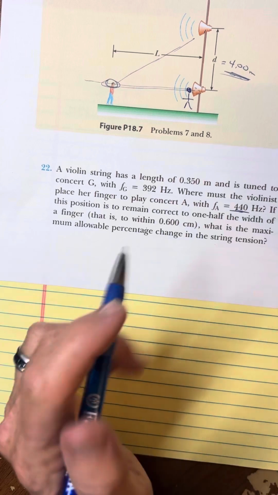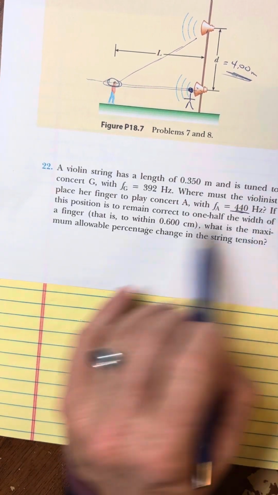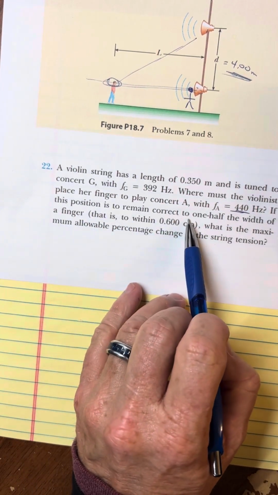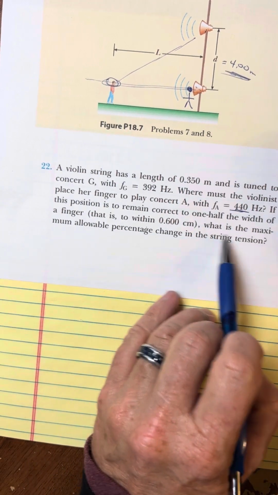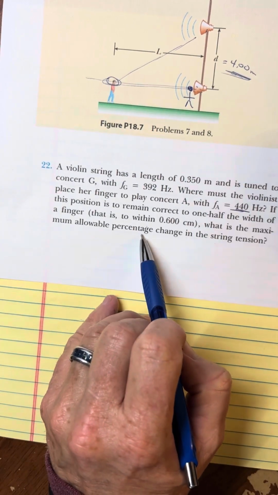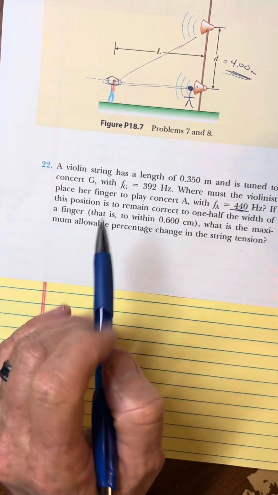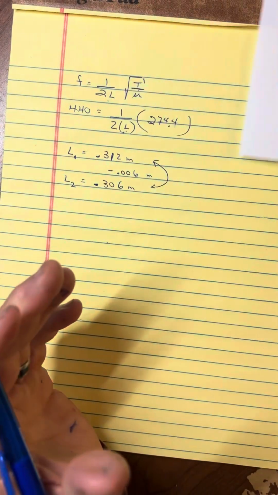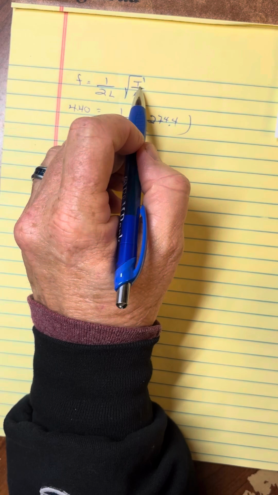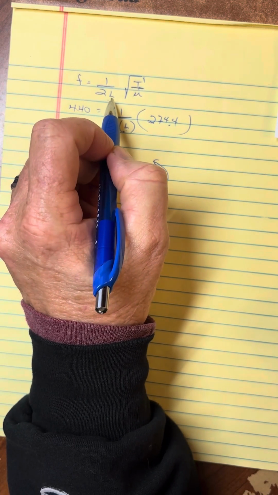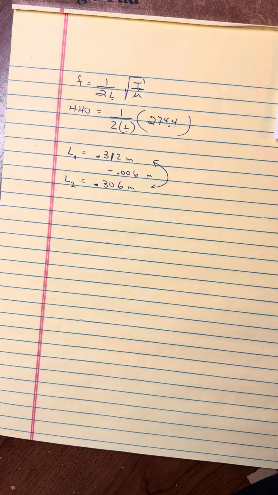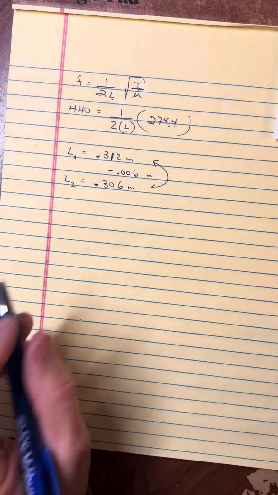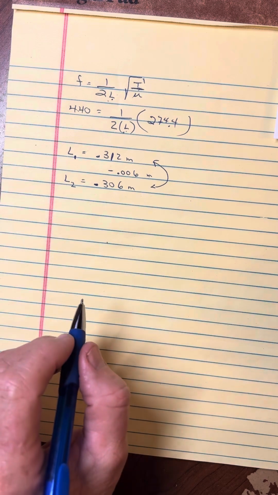So knowing kind of what the question is asking, if this position is to remain correct to about half the width of your finger, what is the maximum allowable percentage change in the string tension? And so that's what we've been talking about: tension is going to go down, so your L has to go down so that you still get the 440. And of course, you can see it here when you do the calculation.